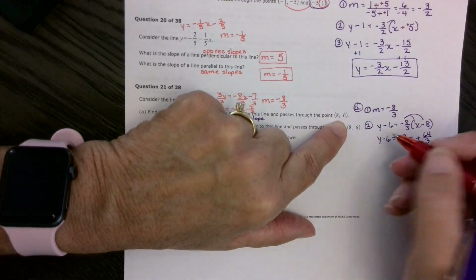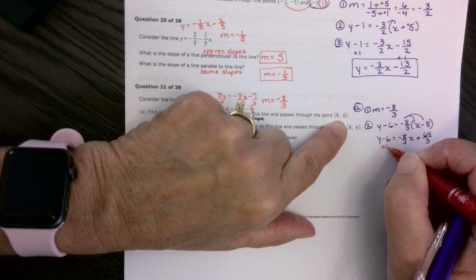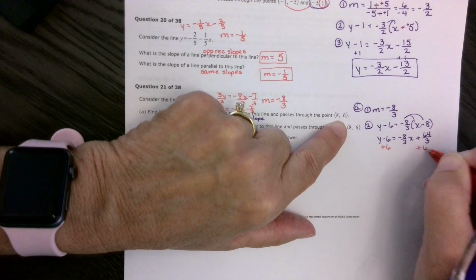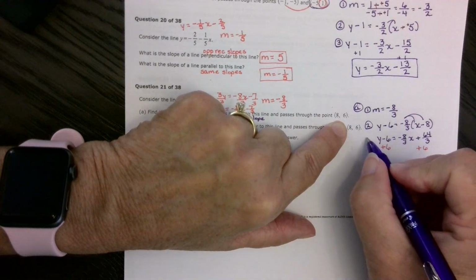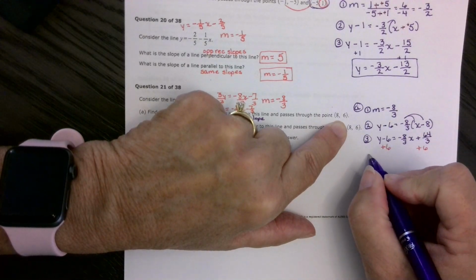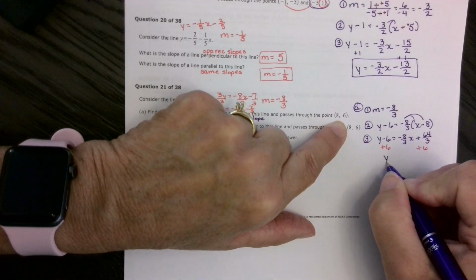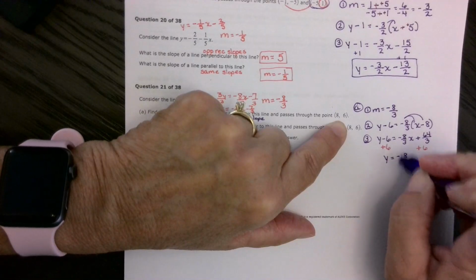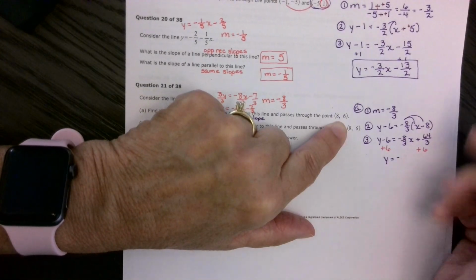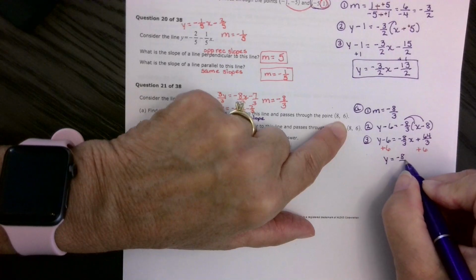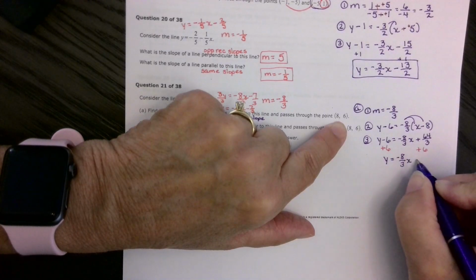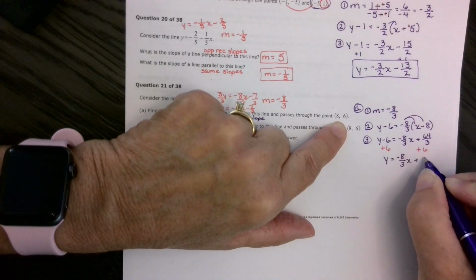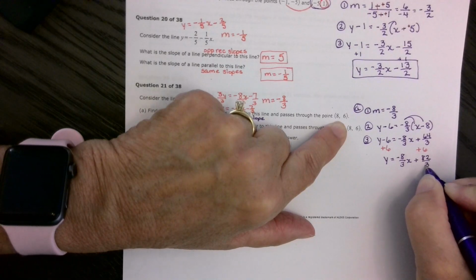Now we've got to add 6 to both sides, and because this is step 3, we get y equals negative 8 thirds x plus 18. I think it's going to be 82 thirds.